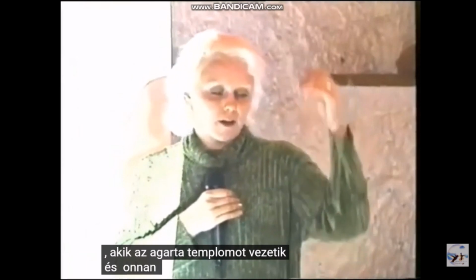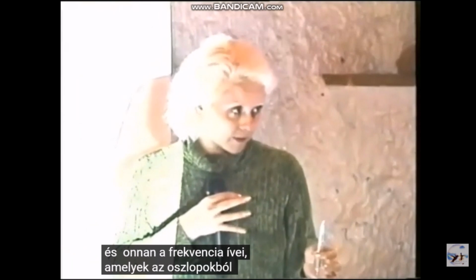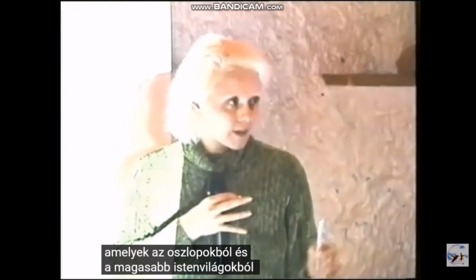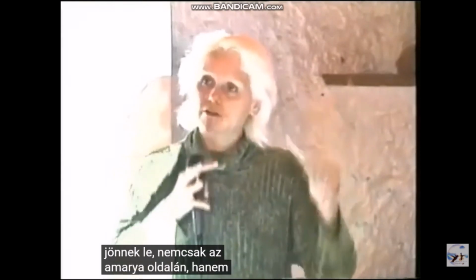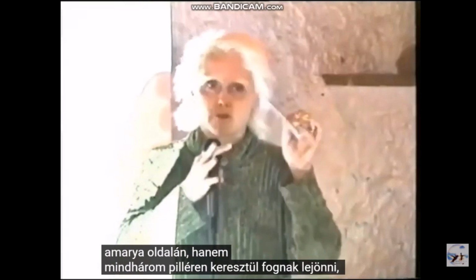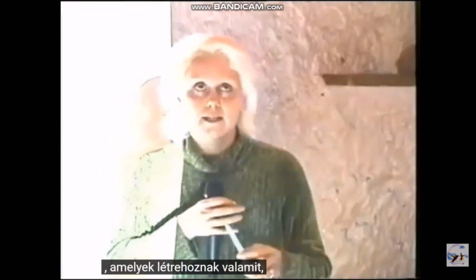And from there, the arcs of frequency that come from the pillars and the Amareya flame from the higher God worlds will come down not only through the Amareya side, but through all three pillars in the universal Kathara grid. That will create something called the Hitharo, which we'll talk about in a minute or two.